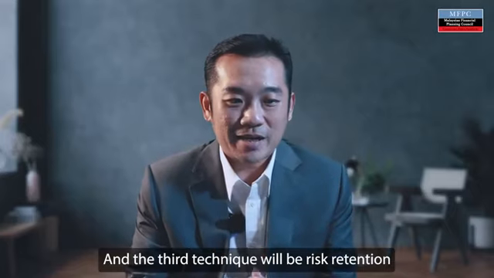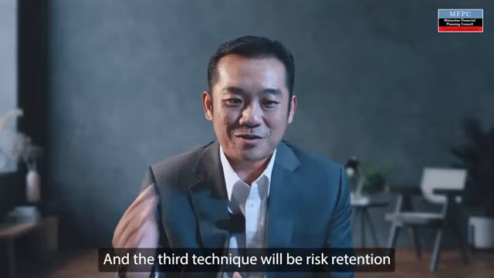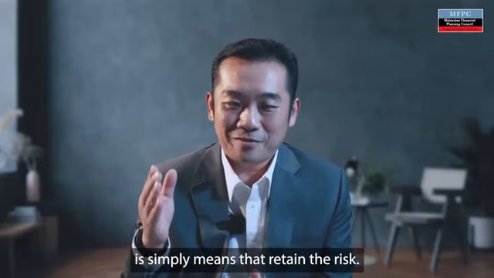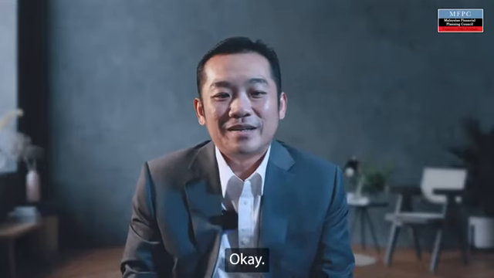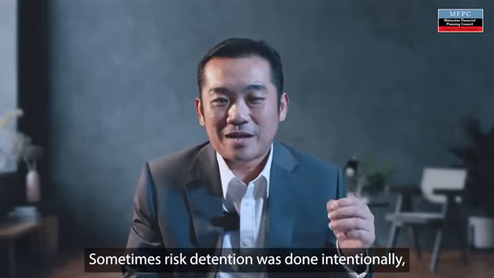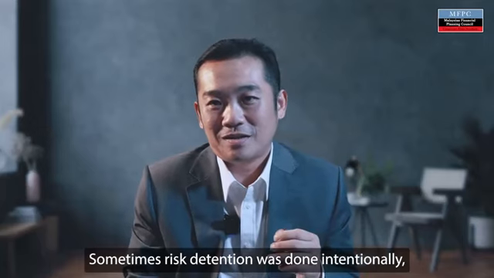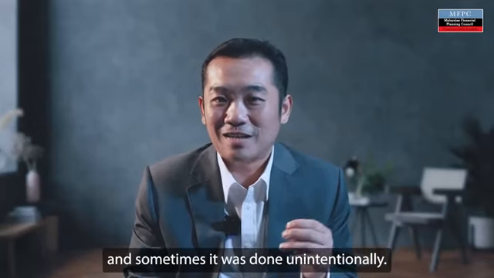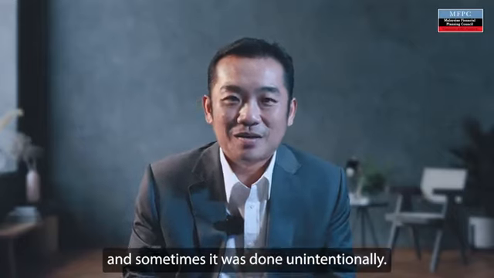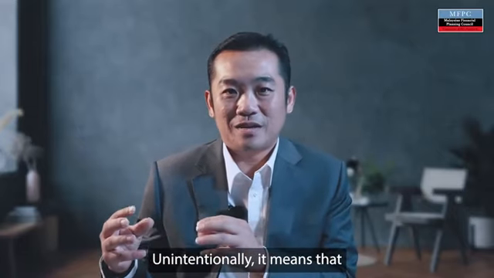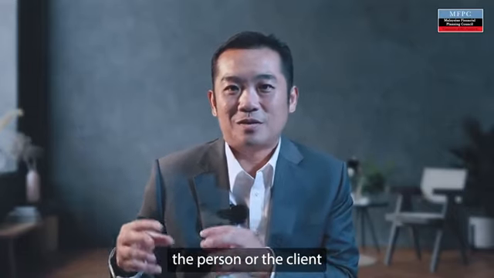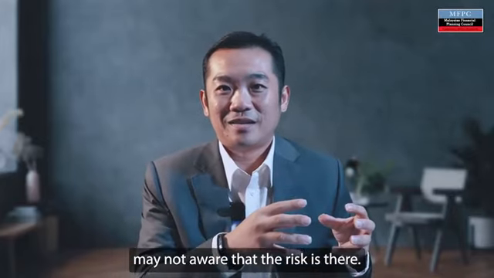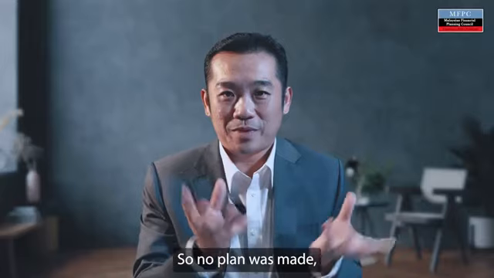And the fourth technique will be risk retention. It simply means to retain the risk. Sometimes risk retention is done intentionally, and sometimes it is done unintentionally. Unintentionally means that the person or the client may not be aware that the risk is there. So no plan was made.